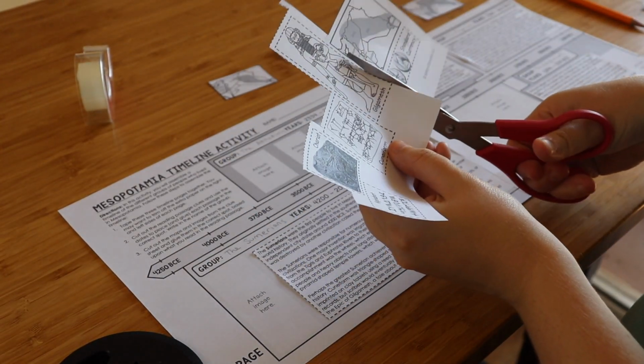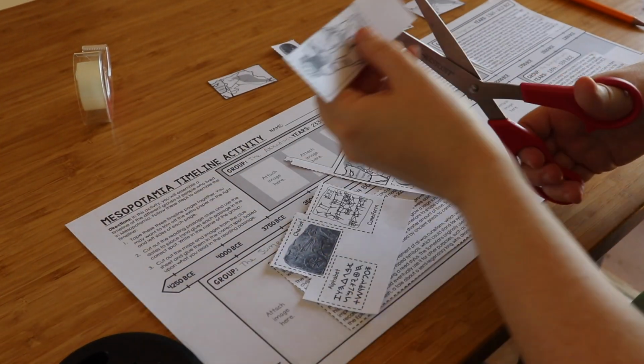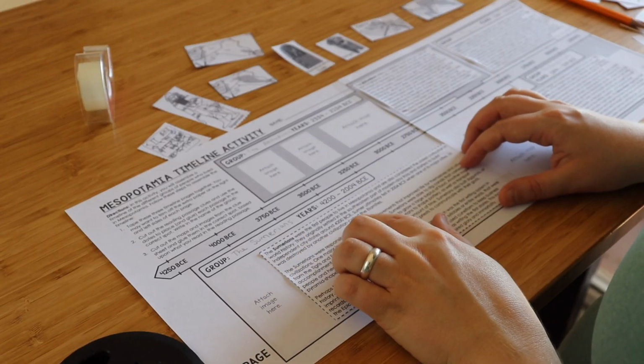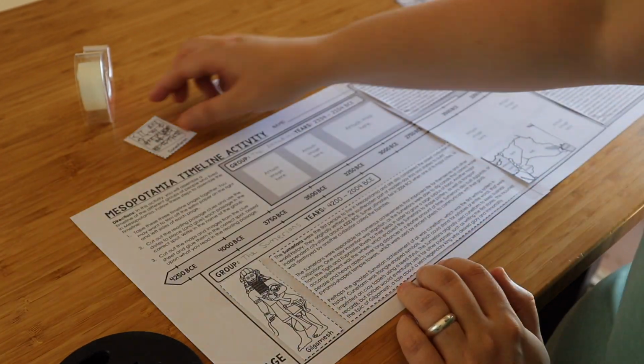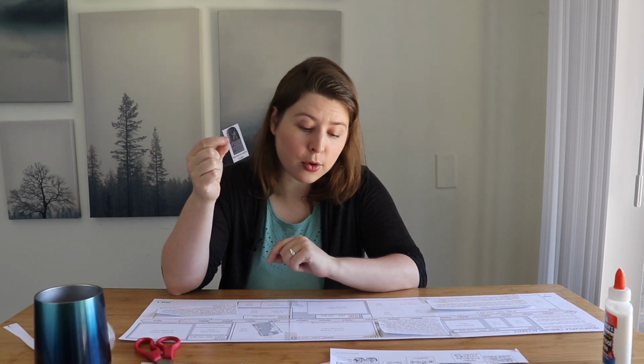Once you've done that with the reading passages, you can then work on the maps and the images. Once your students have cut out all the images, they can start placing them in the correct spot on the timeline. Again, it is important that they're reading the reading passage to help them understand it. As your students read the reading passage, they can identify some of the clues mentioned. For example, as students are reading the passage about the Babylonians, they'll see that Hammurabi's code is mentioned. And what do you know, we've got a little image here for Hammurabi's code.